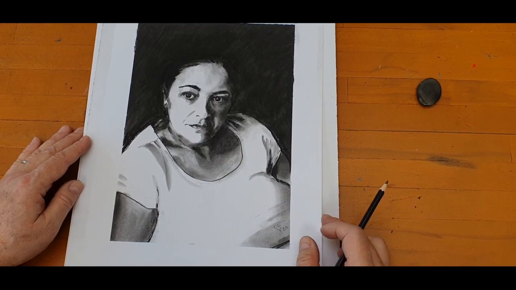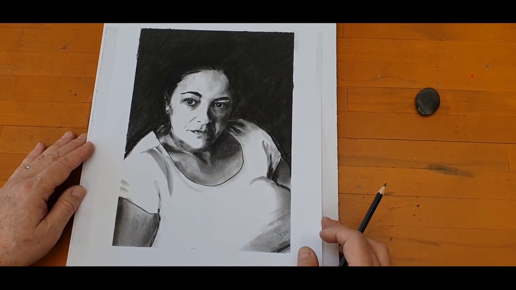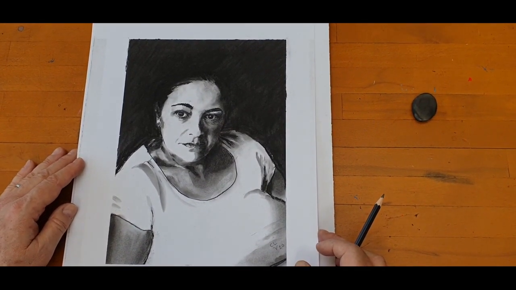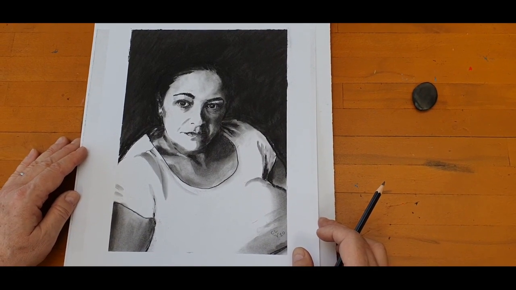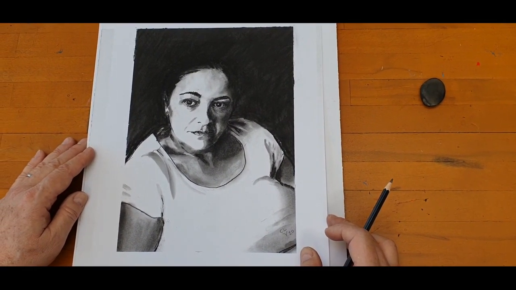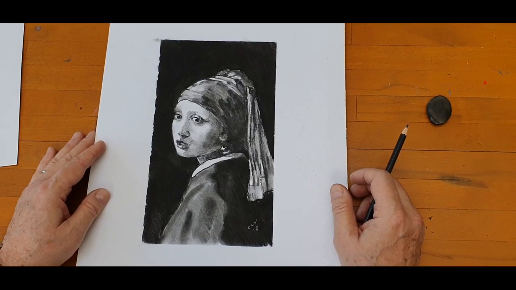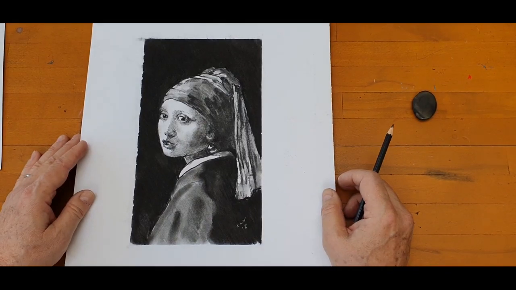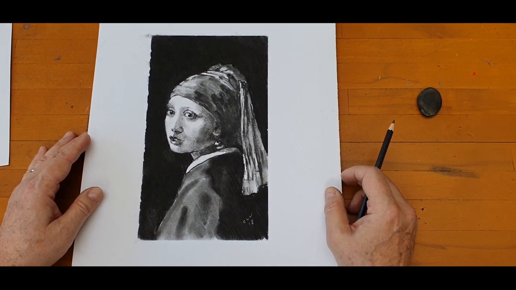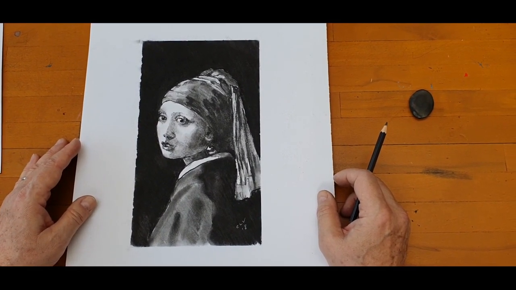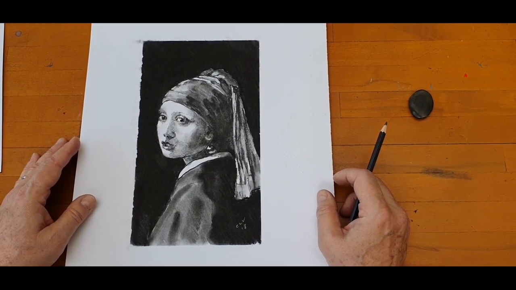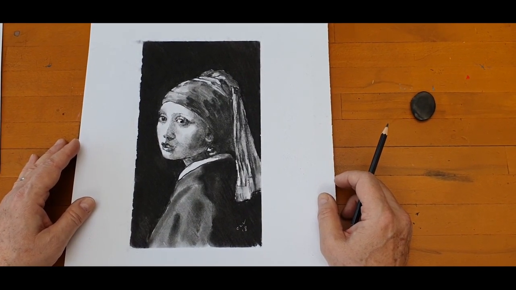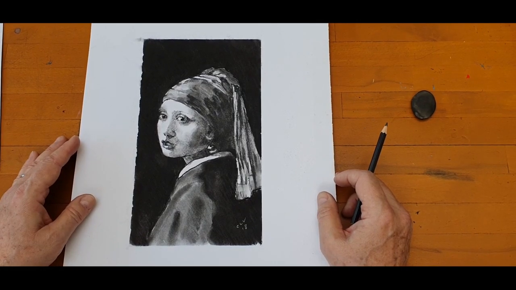This is a portrait, and the main characteristic of this portrait is the dialogue between light and shadow. This is a finished drawing. It's a drawing after a famous painting, The Girl with the Pearl Earring by Johannes Vermeer.